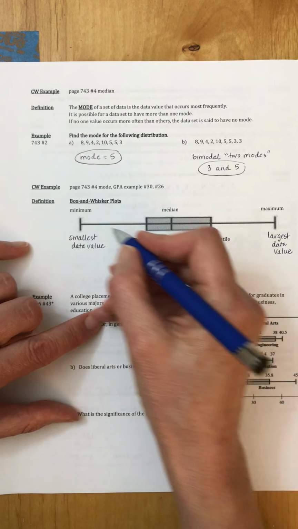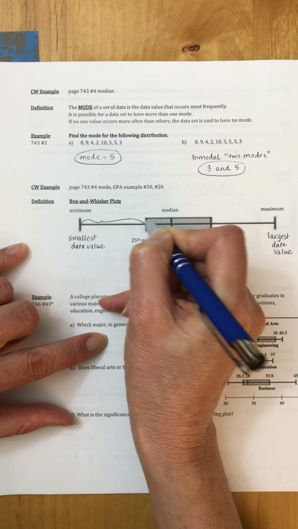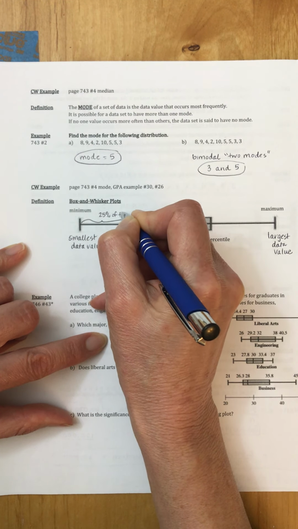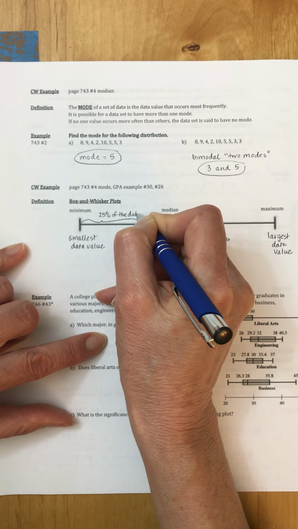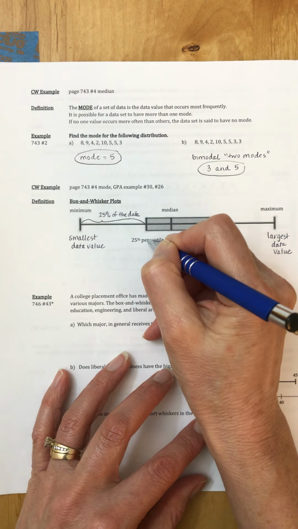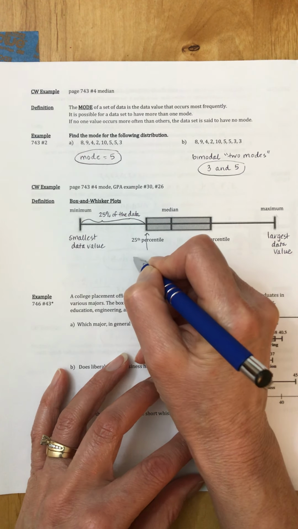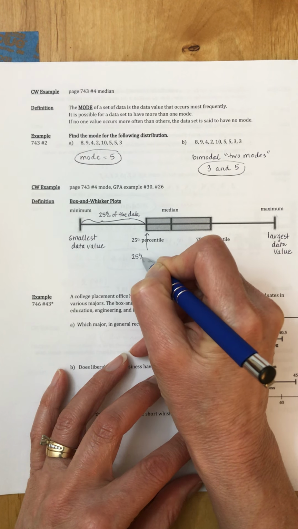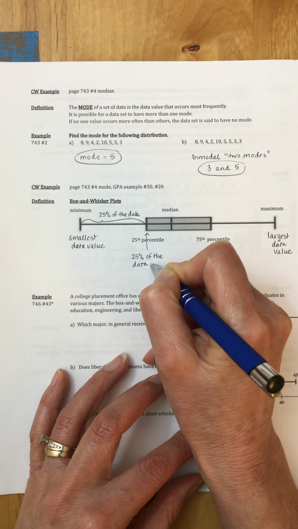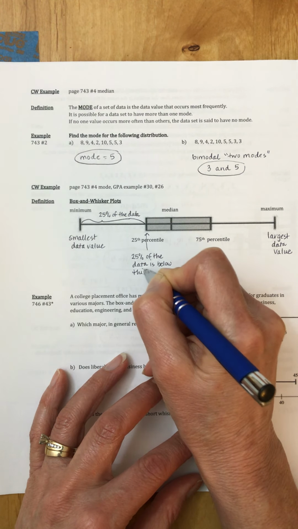So right here is 25% of the data. And this data value right here, we would say 25% of the data is below this value.